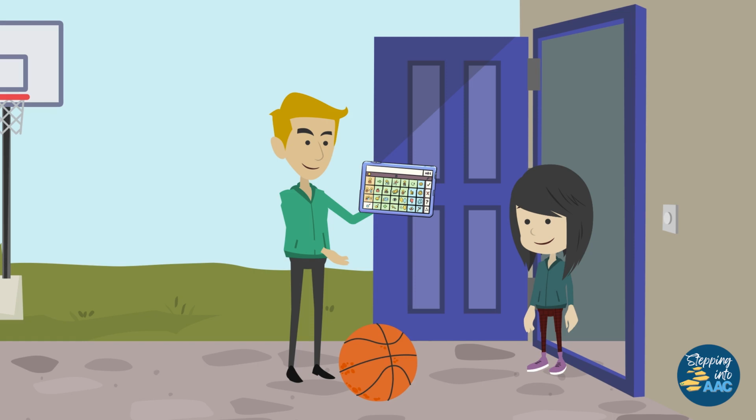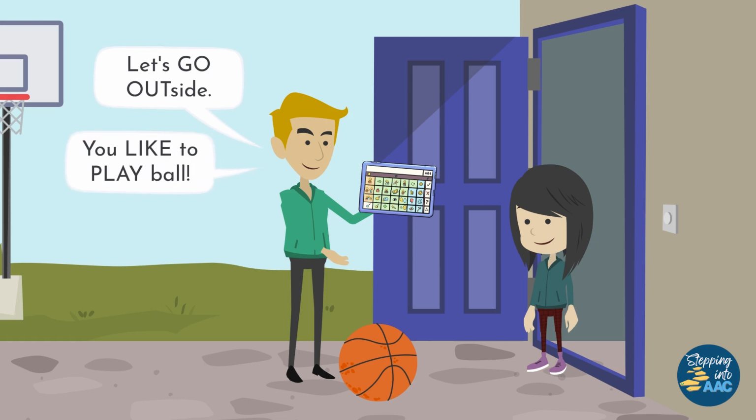As you may have noticed, when learning and teaching AAC, we use keywords to pair AAC with our speech. Let's go outside. You like to play ball.